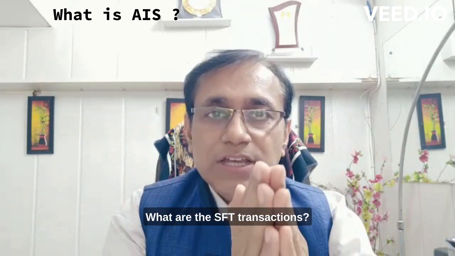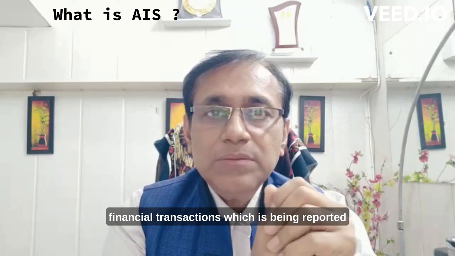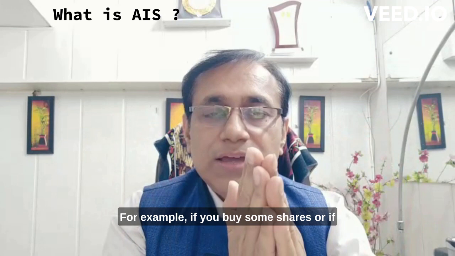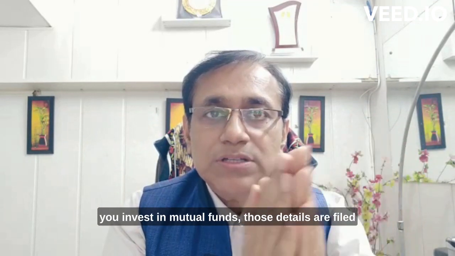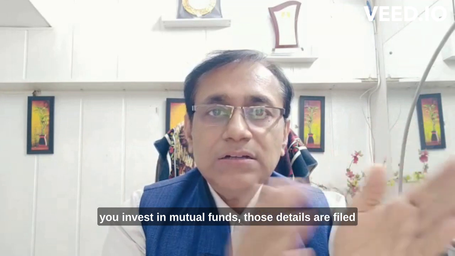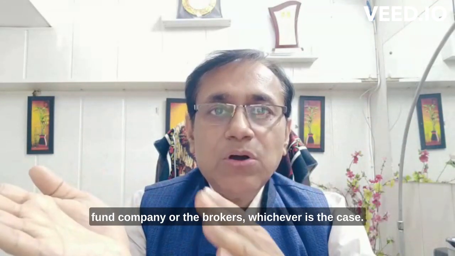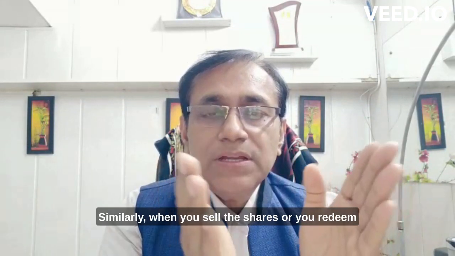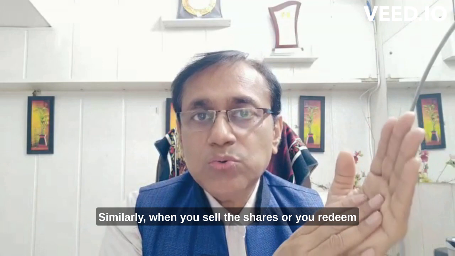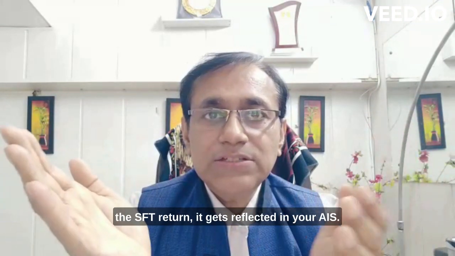What are SFT transactions? SFT transactions are the statement of financial transactions which is being reported by the various authorities. For example, if you buy some shares or if you invest in mutual funds, those details are filed in the form of SFT return by the mutual fund company or the brokers, whichever is the case. Similarly, when you sell the shares or you redeem your mutual funds, that data is also filed in the SFT return, which gets reflected in your AIS.